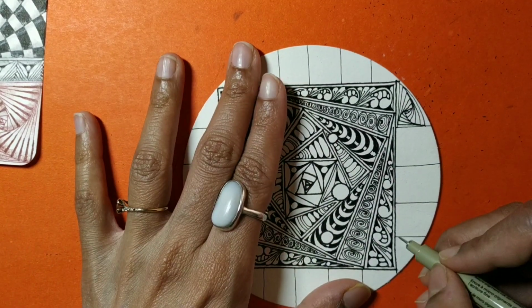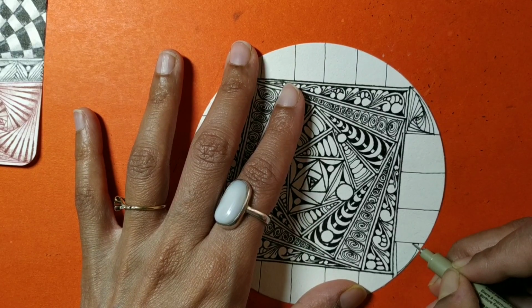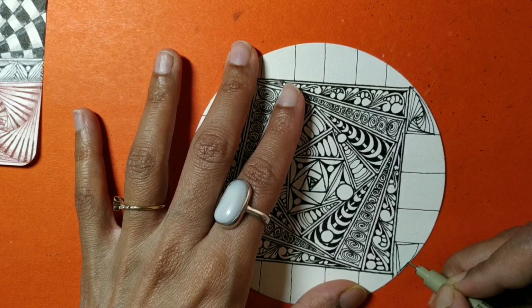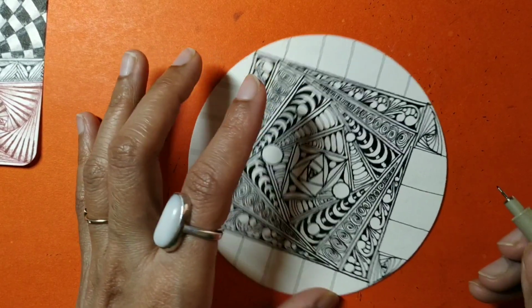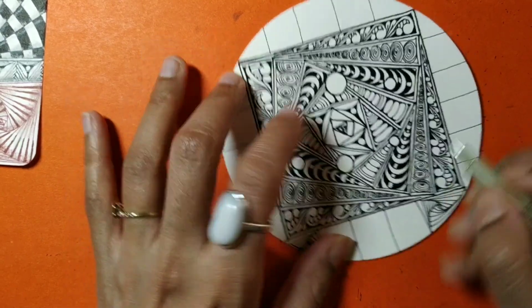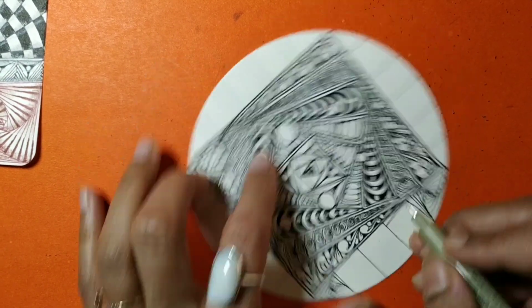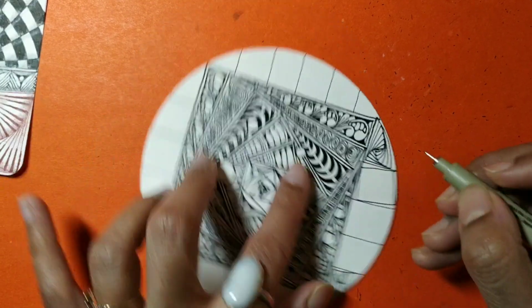Right, again in this section, using the same principle, giving a slight curve to the line wherever there is curve, again going anti-clockwise.